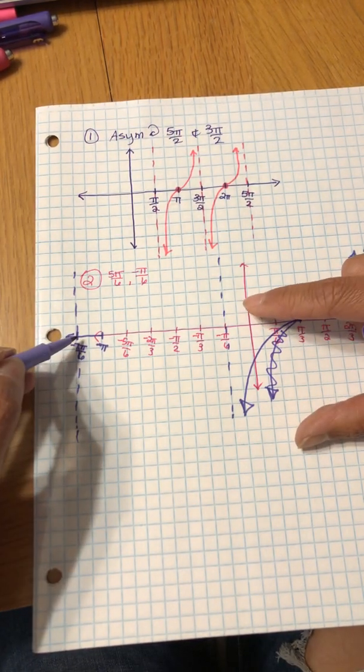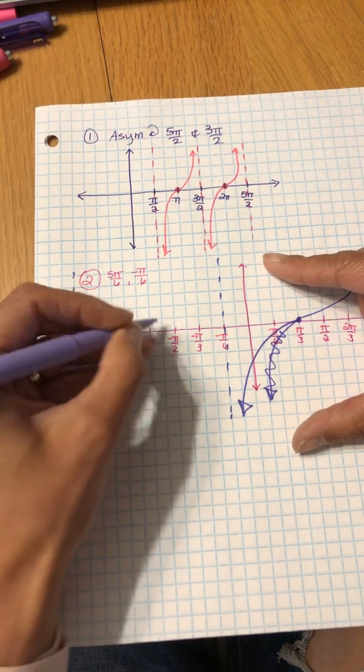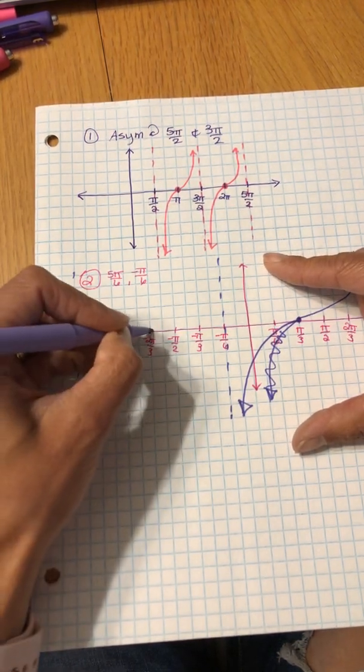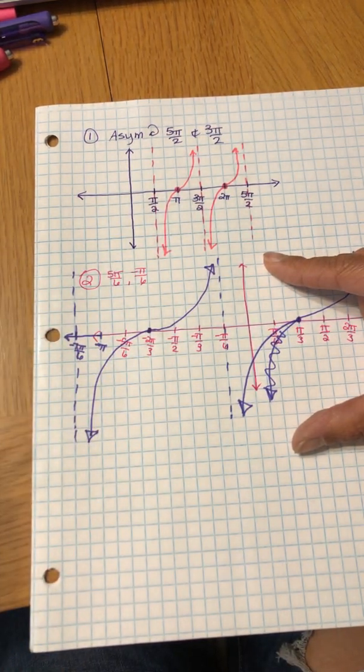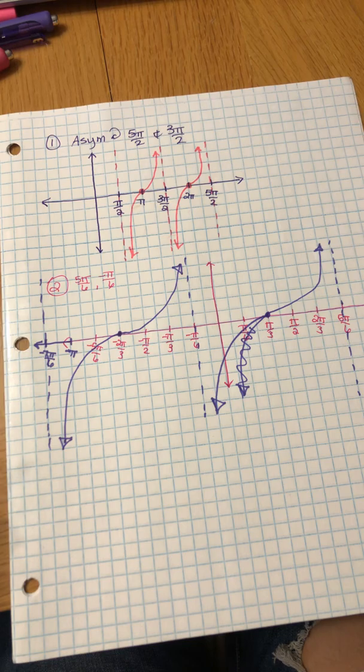And in the middle, half of 6 is 3, so 1, 2, 3. So at negative 2 pi over 3. Hug the wall going up on the right. Hug the wall going down on the left. And there's our graph.